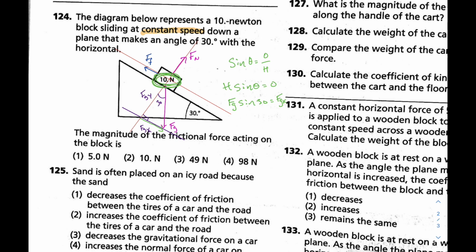This 10 newtons right here is my FG, once again, because it is in newtons. So I just put that in right there. 10 newtons times the sine of 30, which is a half, is equal to my FGX. So my FGX is equal to 5 newtons. So it's choice 1. Choice 1 right there. That's a long explanation for ultimately all you have to do is what's in the green right here.